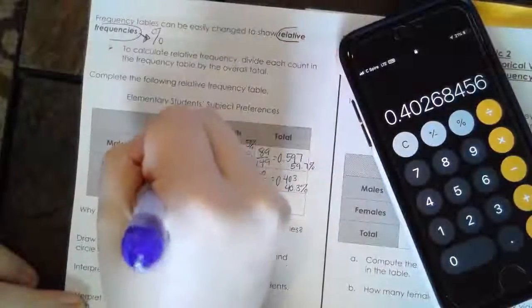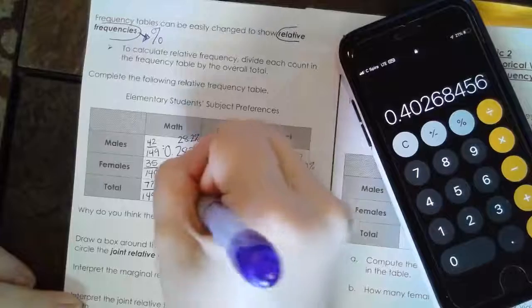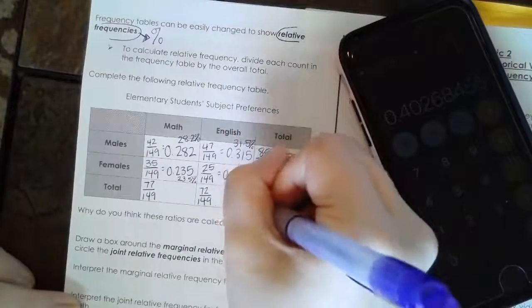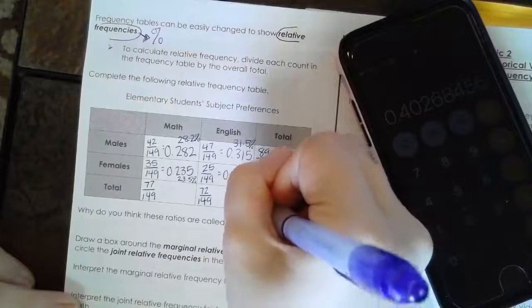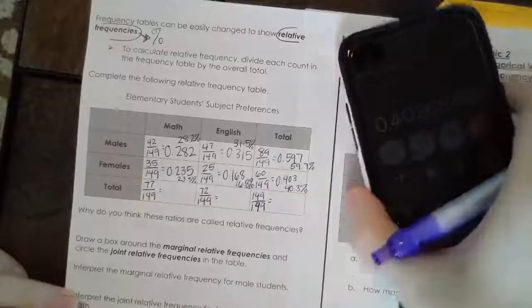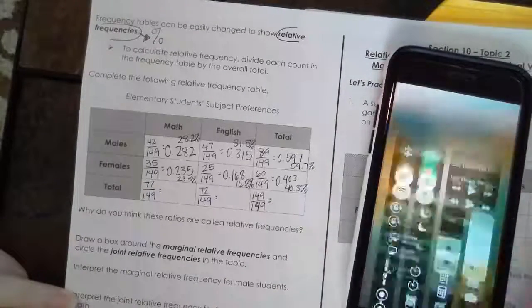Now I'm at my bottom totals for math and English, 77 and 72. So 77 over 149, 72 over 149, and then this is going to be 149 over 149, because that's my total. So let's figure out all three of these really quickly. Sorry about that, guys.